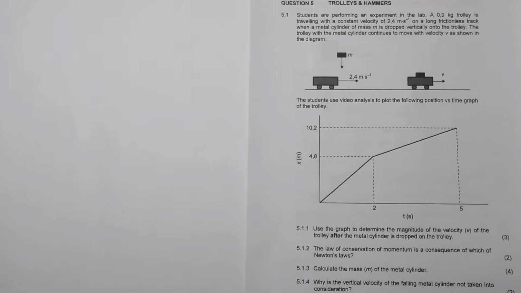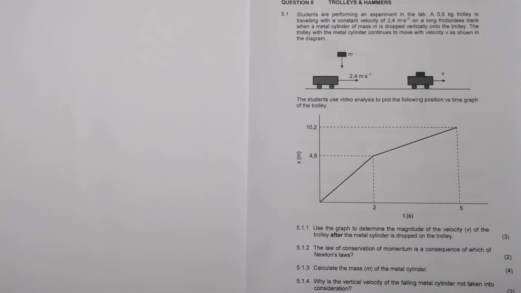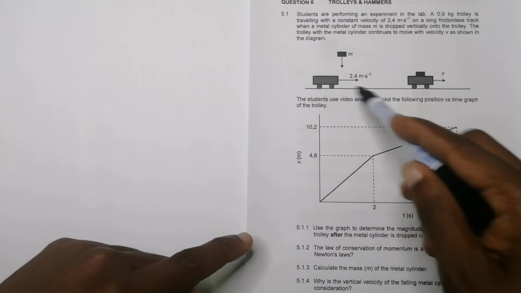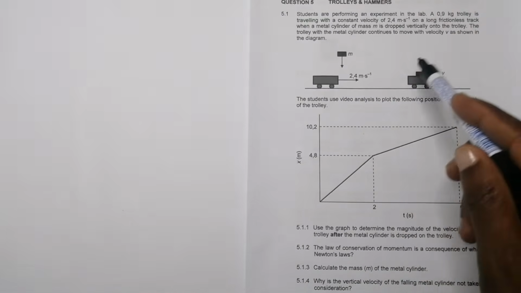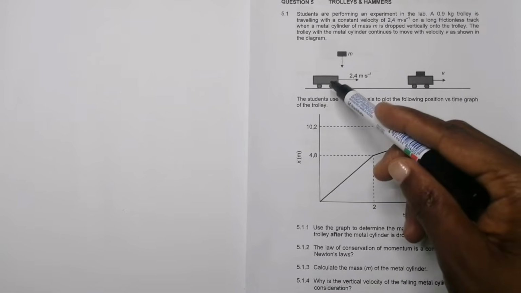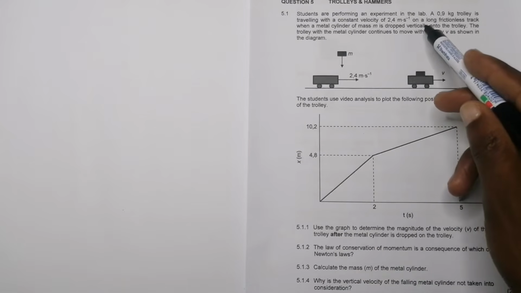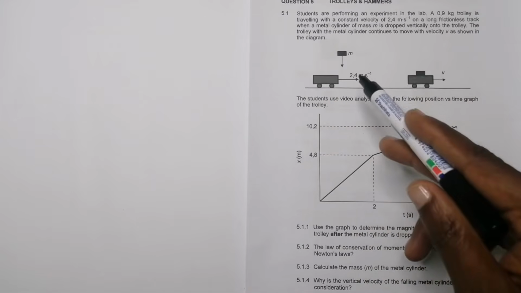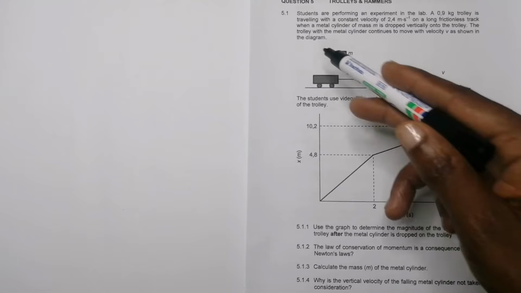Right, so on question 5, they say students are performing an experiment in the lab. We've got a 0.9 kilogram trolley that is traveling at a constant velocity of 2.4 meters per second. You can see that trolley over there, traveling in that direction at 2.4 meters per second. We know the mass is 0.9, and they said it's moving along a frictionless track. That's going to be very important if we're going to look at momentum.